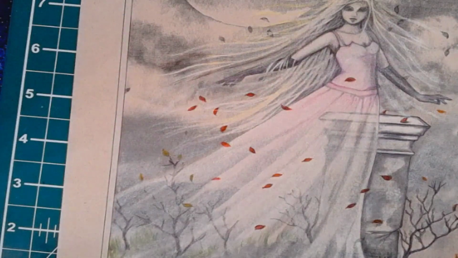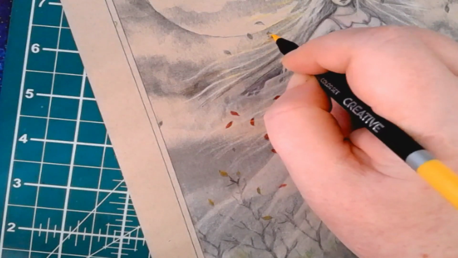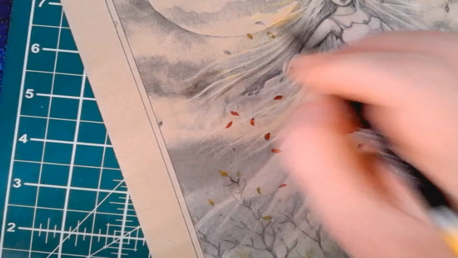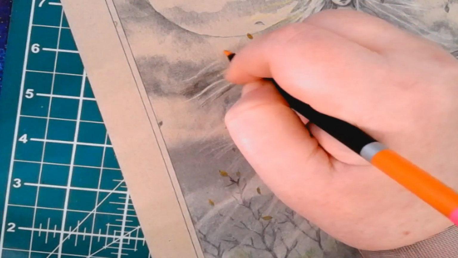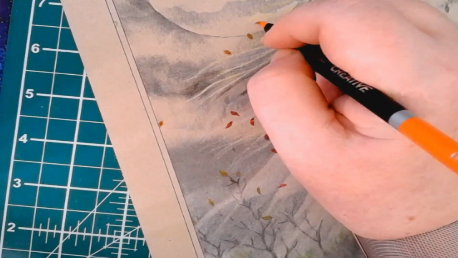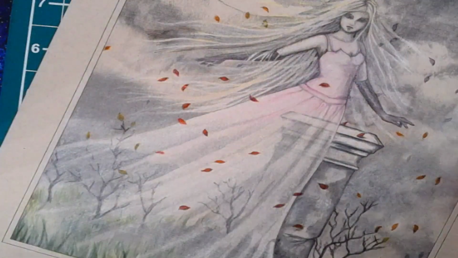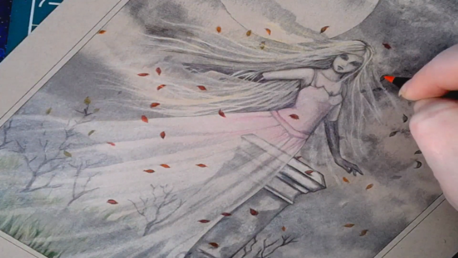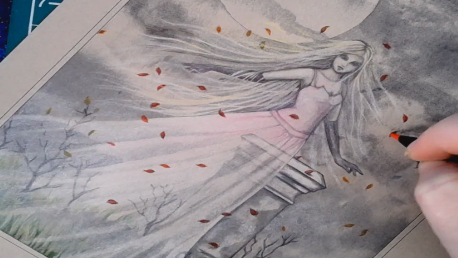Okay. And I know there's some up in the top here as well. Add a bit of orange to it. Basically, she's just got a whirlwind of leaves following her around.